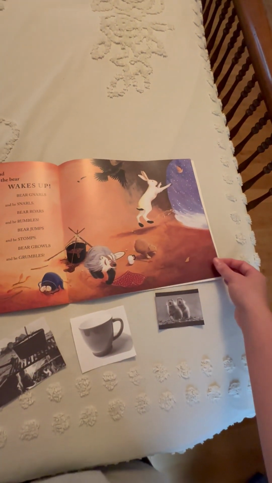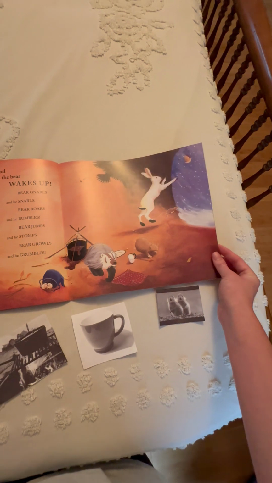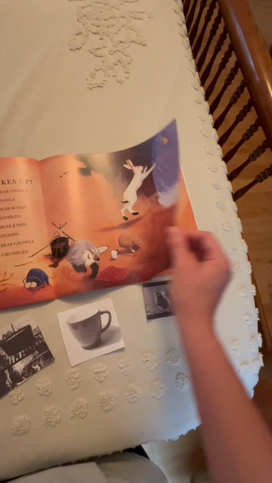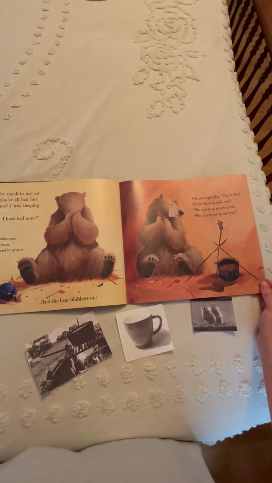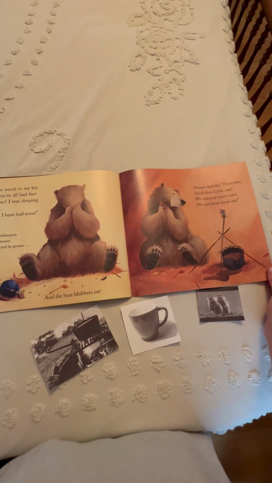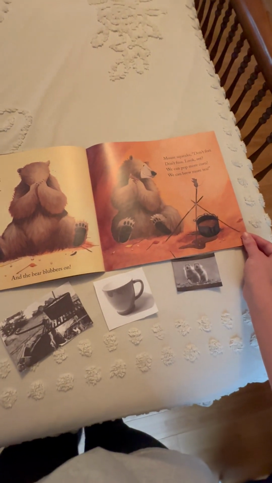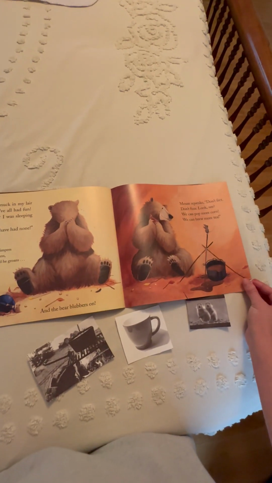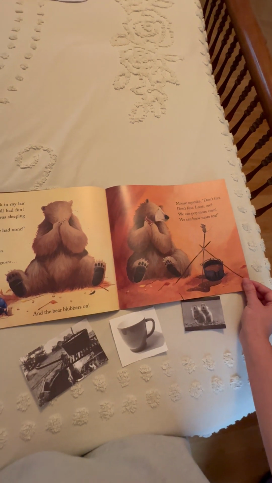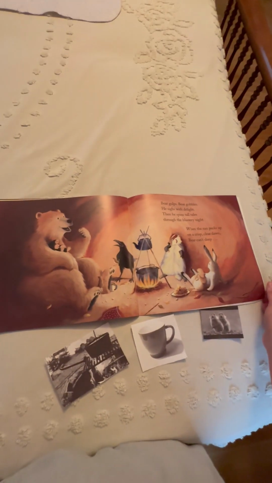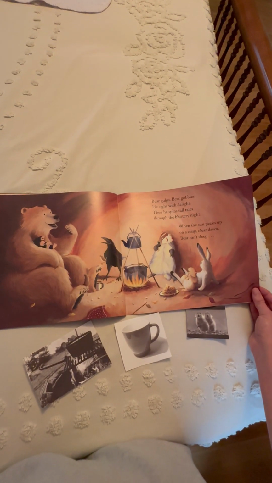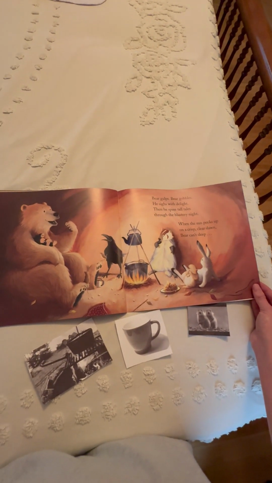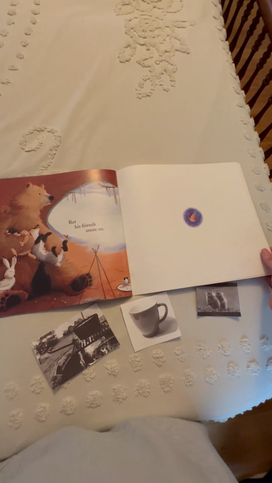Bear gnarls and he snarls, bear roars and he rumbles, bear jumps and he stomps, bear growls and he crumbles. "You've snuck in my lair and you've had all the fun, but me, I was sleeping and I've had none." And he whimpers and he moans, he wails and he groans, and the bear blubbers on. Mouse squeaks, "Don't fret, don't fuss. Look, see, we can pop up more corn, we can brew up more tea." Bear gulps, bear gobbles, he sighs with delight. Then he spins tall tales through the blustery night. When the sun peeks up on a crisp, clear dawn, Bear can't sleep, but his friends snore on.